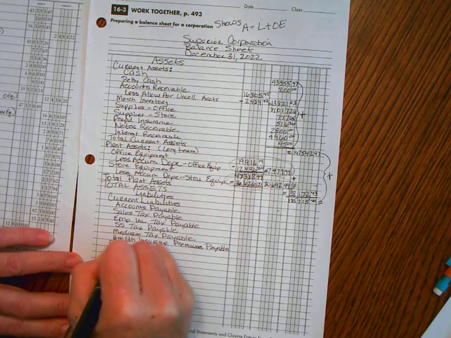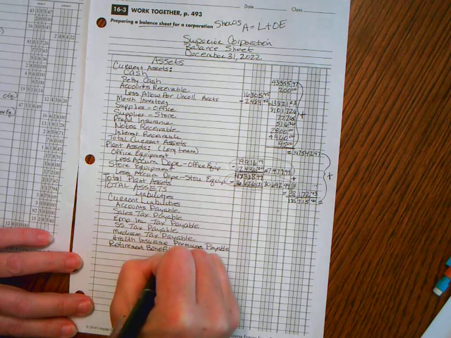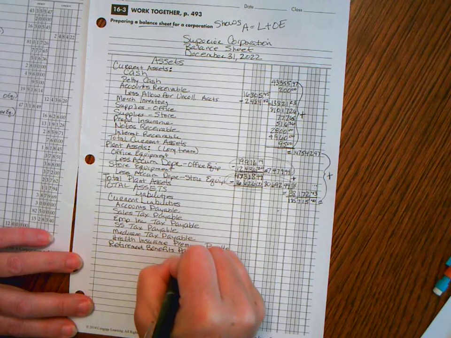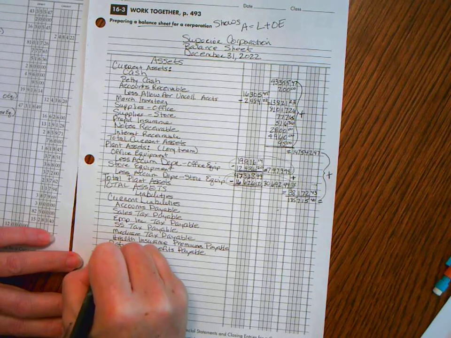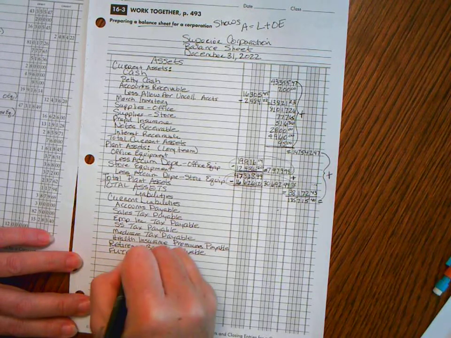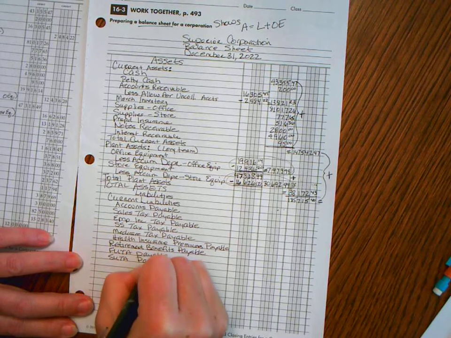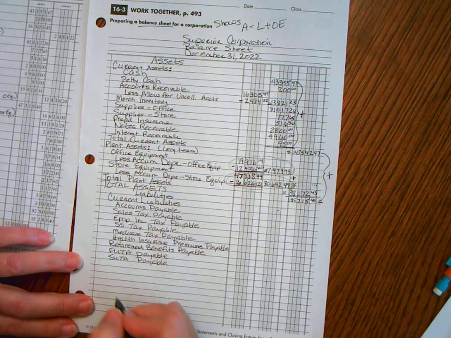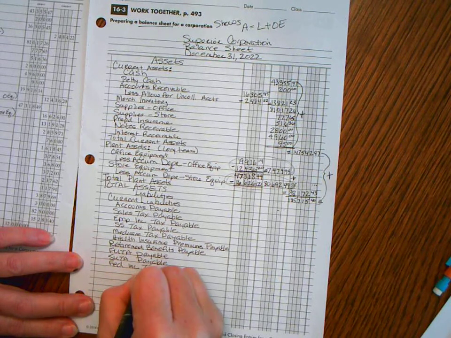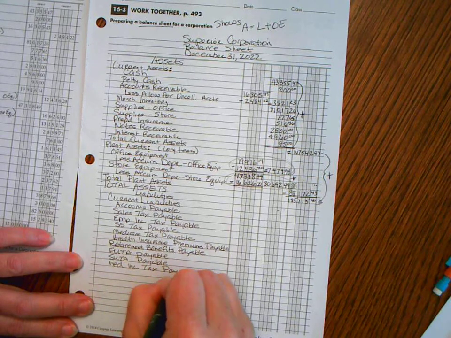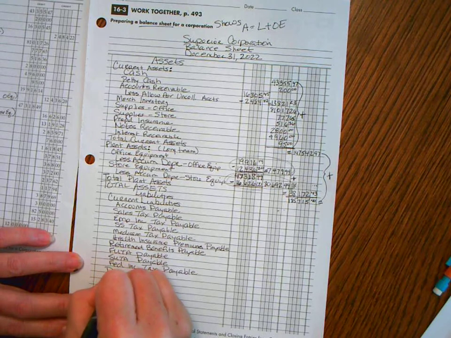Retirement benefits payable. So much to go with payroll, right? Unemployment tax payable, so that's FUTA. And SUTA. Federal income tax payable. Dividends payable.